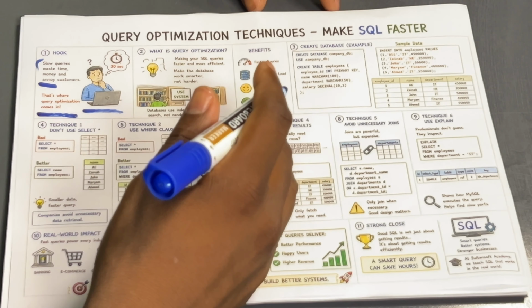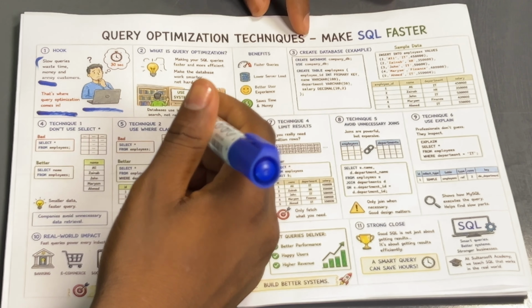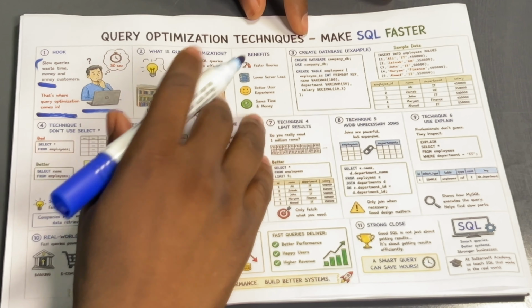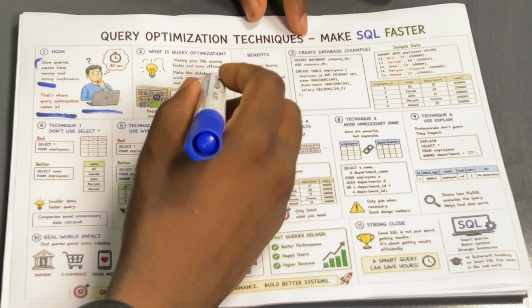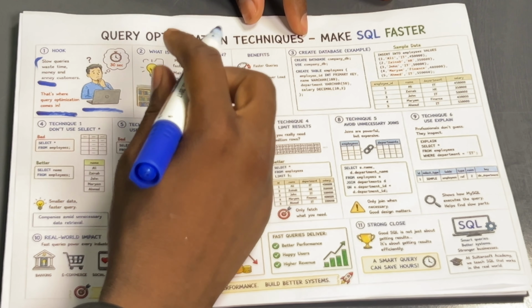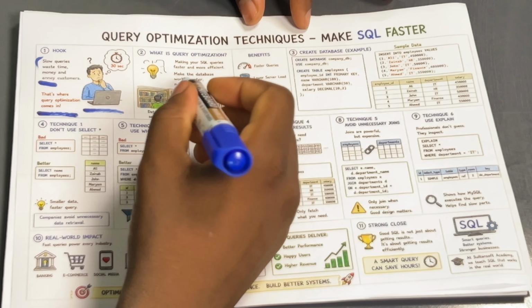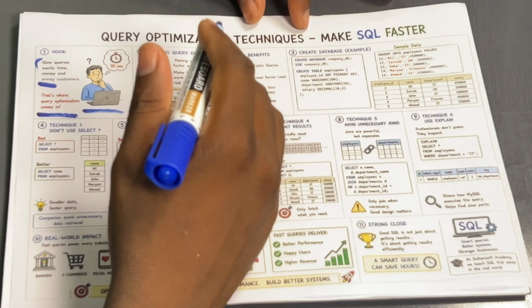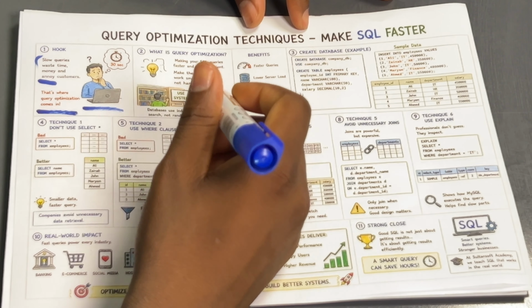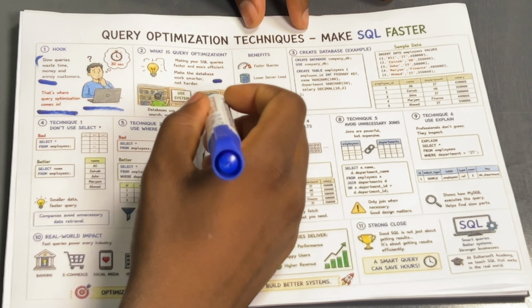So, what is query optimization? Query optimization simply means making your SQL queries faster and more efficient. Instead of making the database work harder, you make it work smarter.